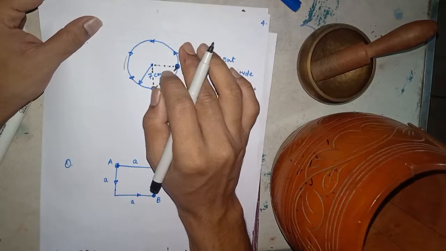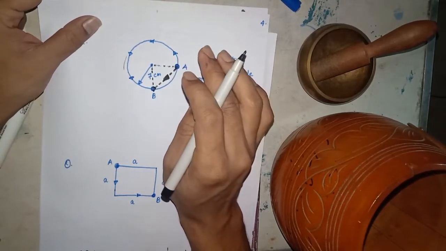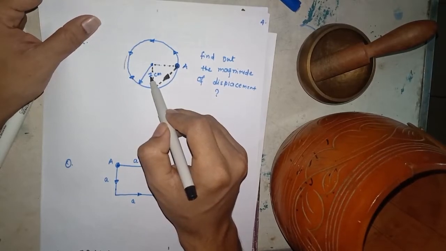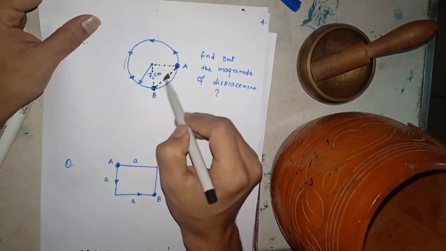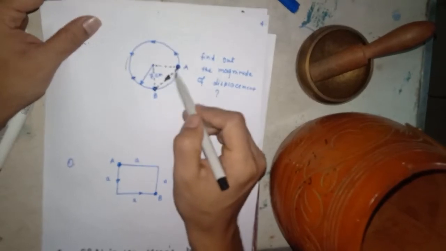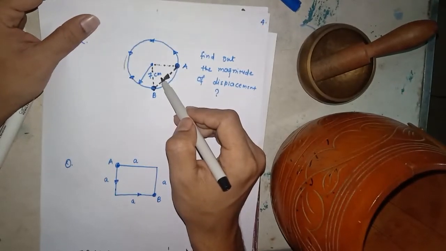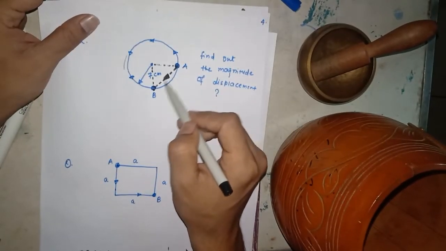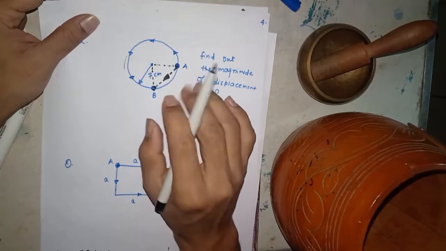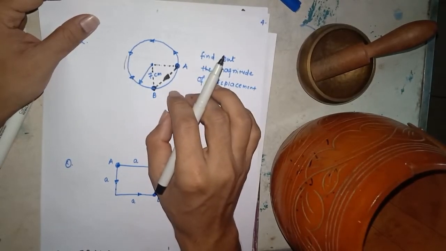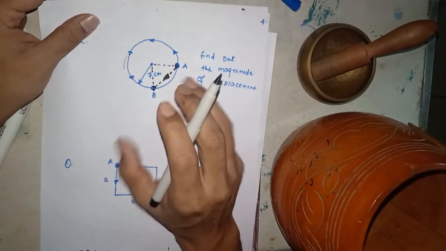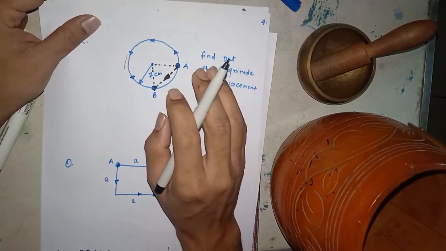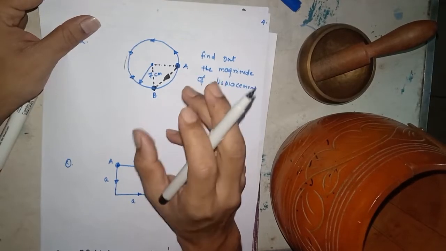Have you got my point? So you can now calculate that this is 7, this is also 7, and this is 90. So by Pythagoras you can calculate the value of this line. So you can get the value or magnitude of displacement. But here you don't need to bother about direction, because in your class you just have to leave it out. The problem only is given upon the value or magnitude of displacement.